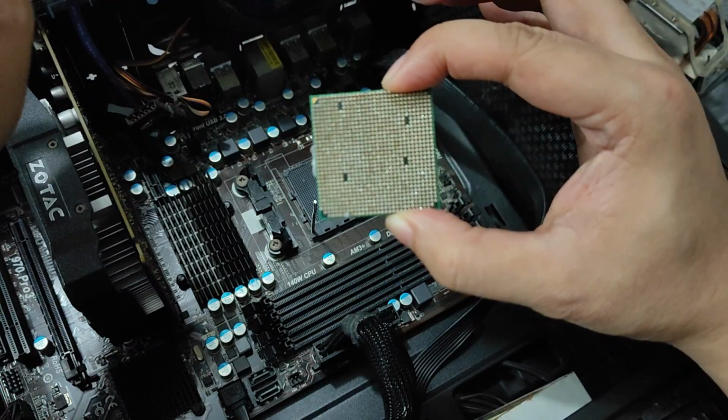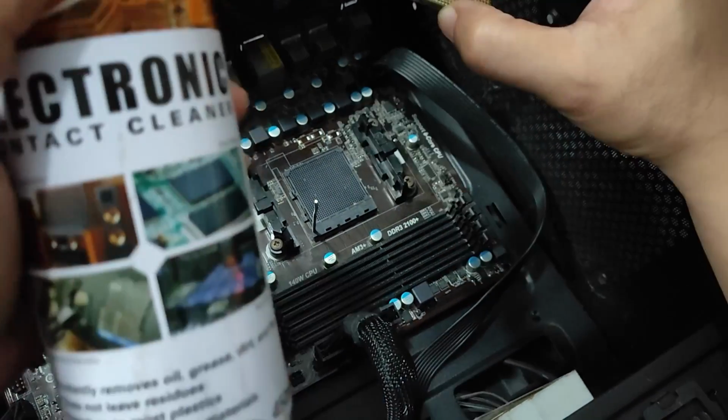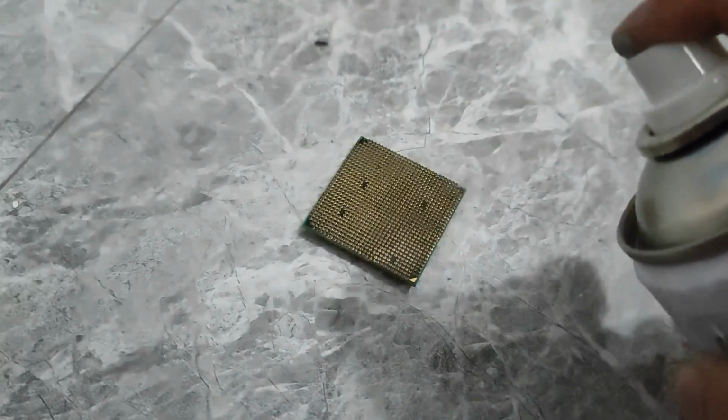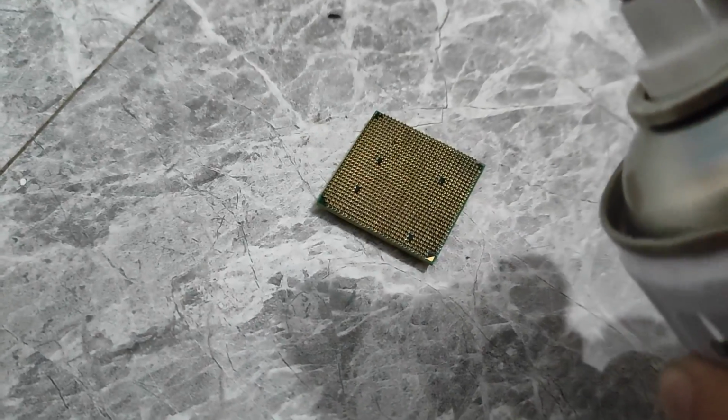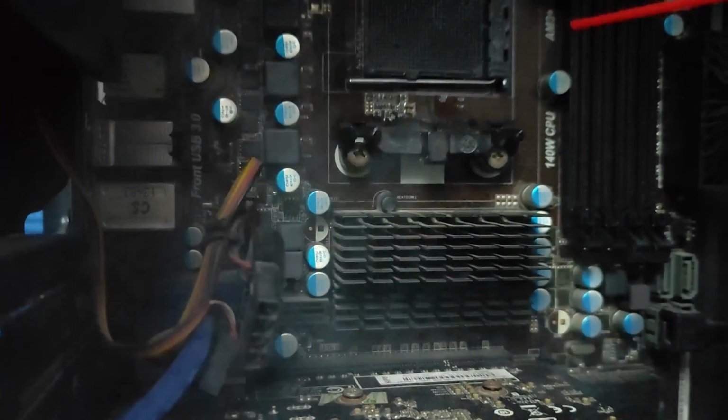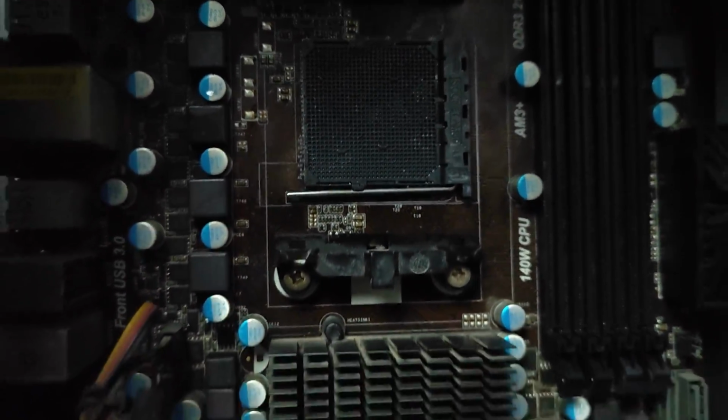Like I said before, I use an electronic cleaner, so I spray the CPU and the CPU socket very carefully. I do this to the CPU socket. Make sure you spray all of the CPU socket. Let it completely dry for several hours.